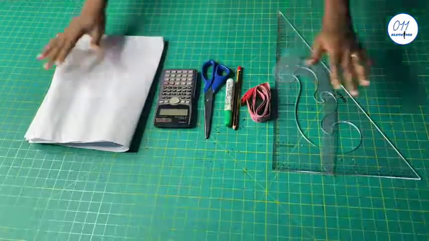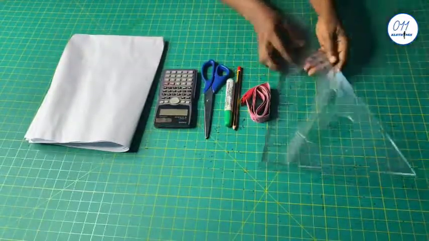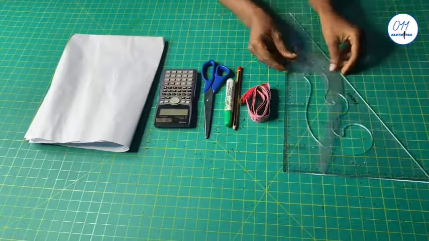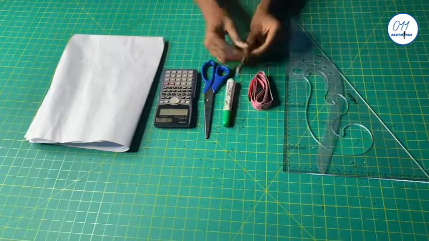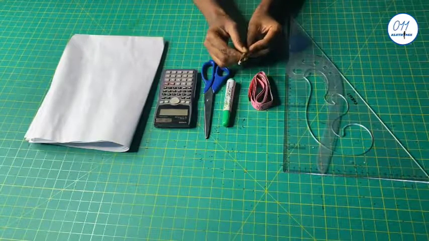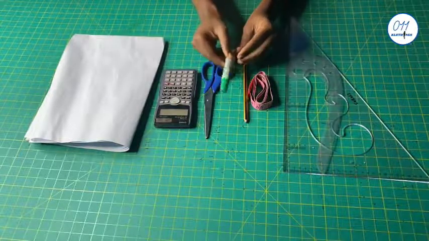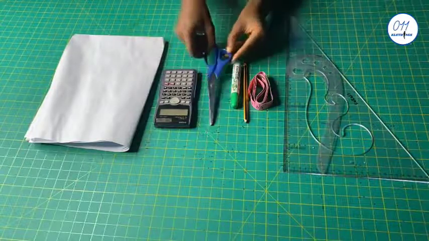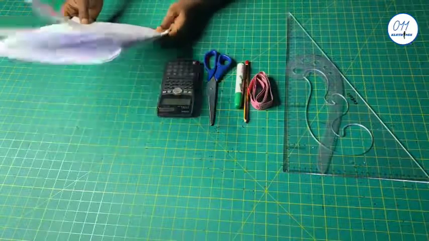I'll be working with the following items: French curve, set square, tape measure. Ideally, a pencil should be used to draft a pattern, but for tutorial purposes, I'll be using my marker pen, a pair of paper scissors, calculator, pattern paper.